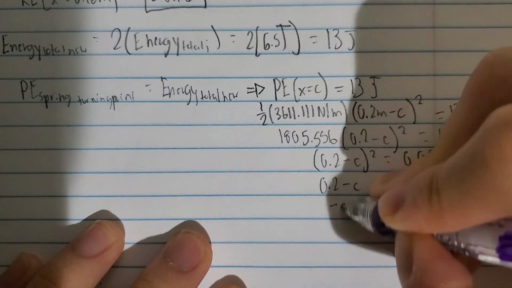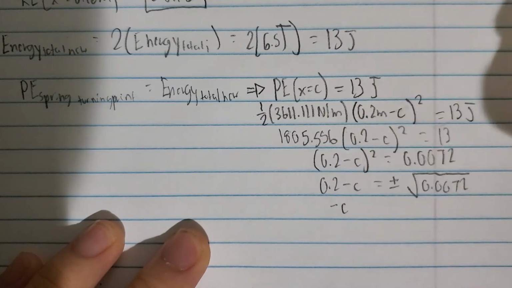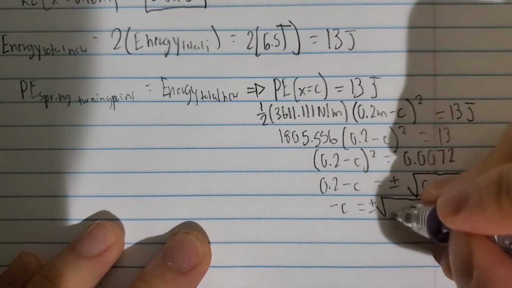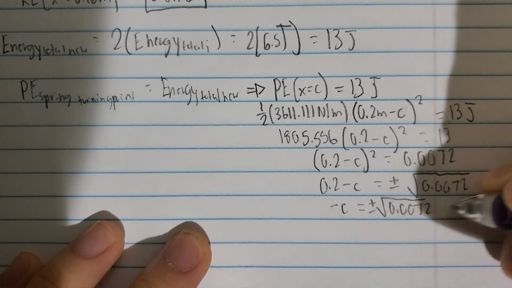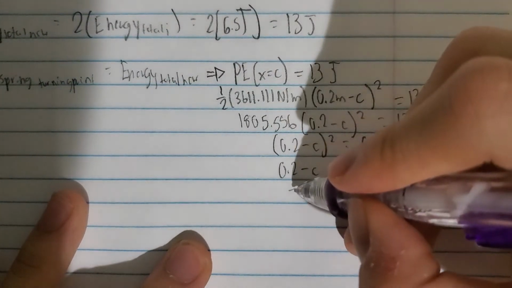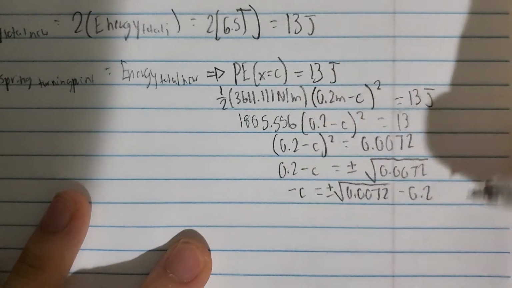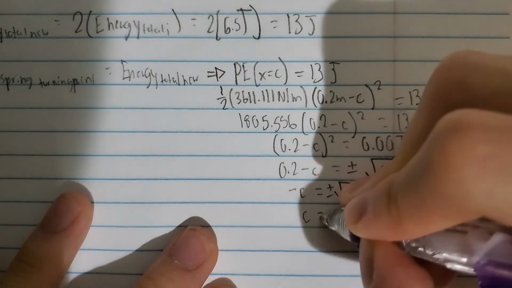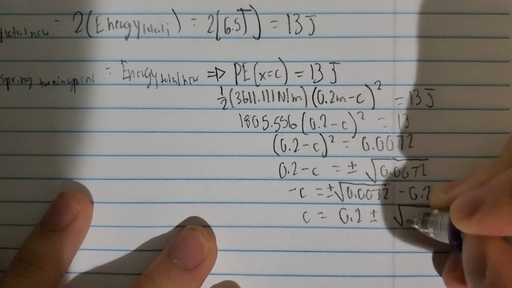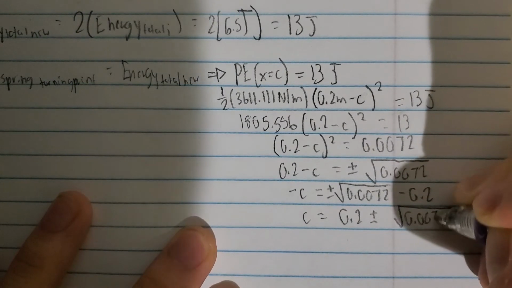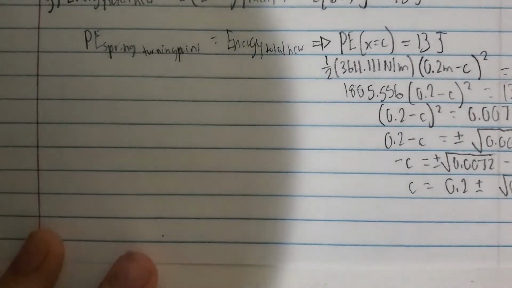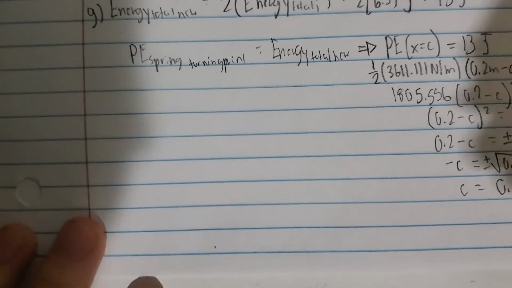So subtract 0.2 over, and then multiply everything by negative. So C is going to be equal to 0.2, plus or minus the square root of 0.0072. Okay, so now I'm going to solve for both of the C's, both of the turning points.